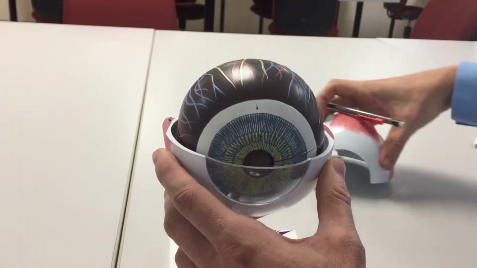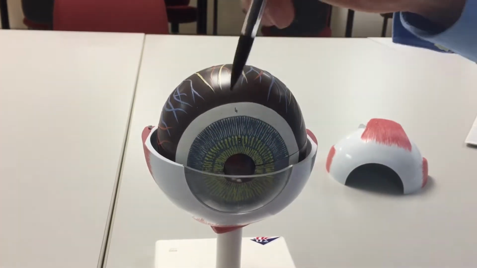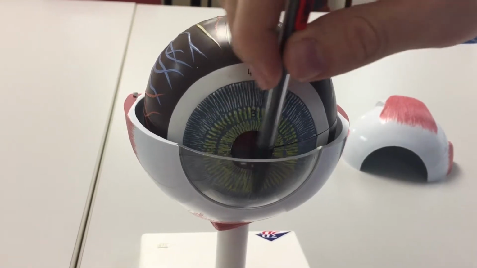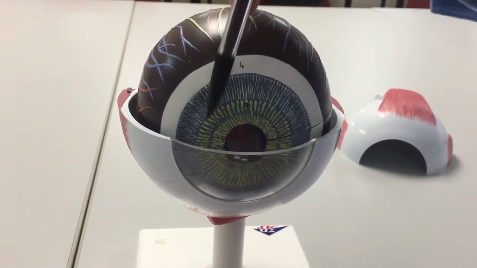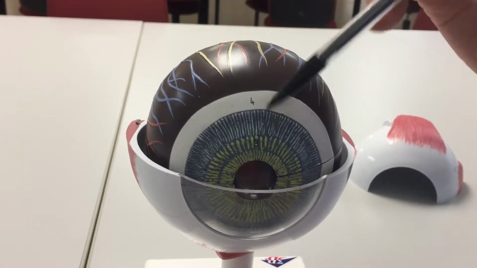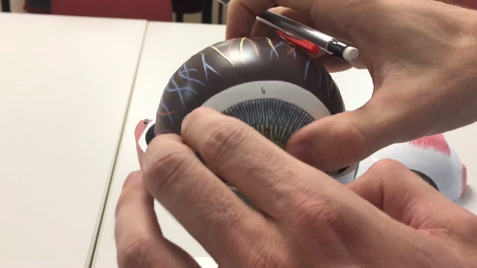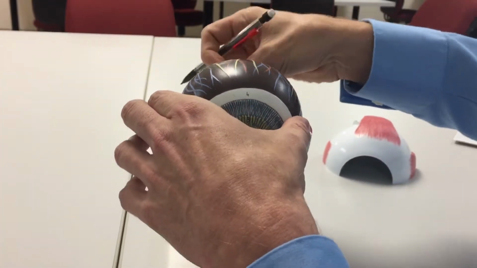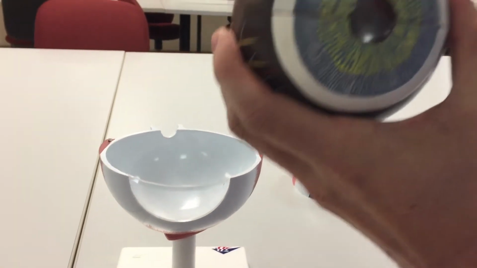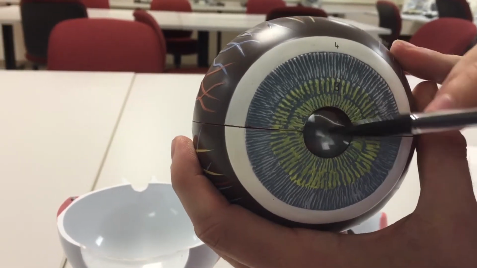If we take the top part of the eye off, we can now see this structure, which is actually a muscle. That would be called the iris. So if you have blue eyes, for example, your iris would be blue. If you have brown eyes, your iris would be brown. The structure that's in the middle of the iris that allows light to go through, that would be called the pupil.